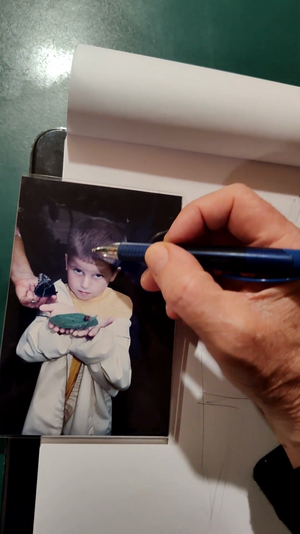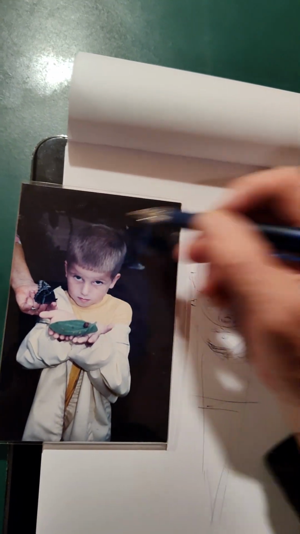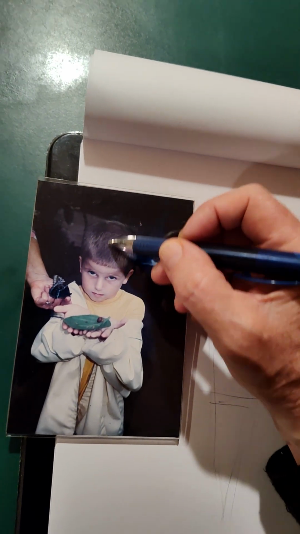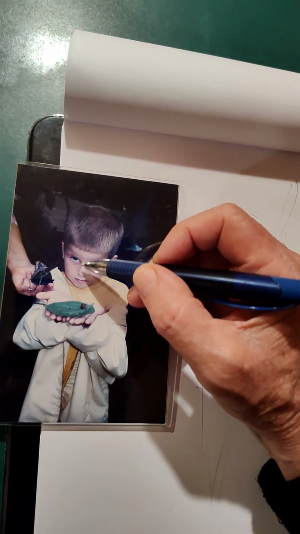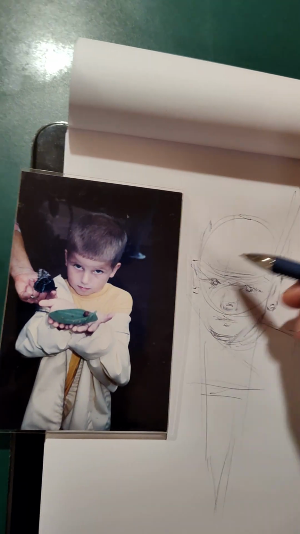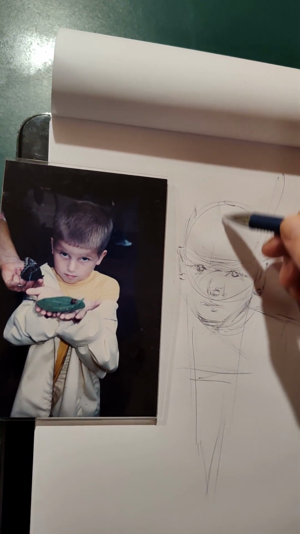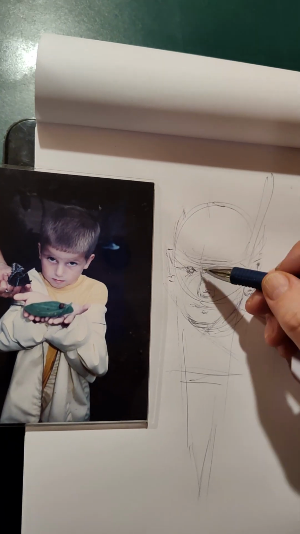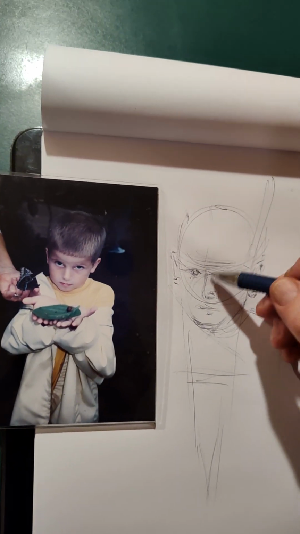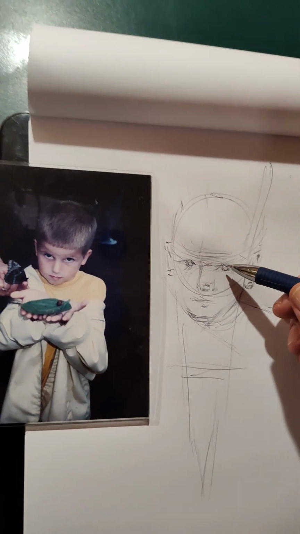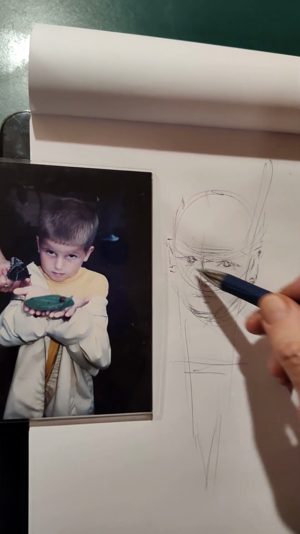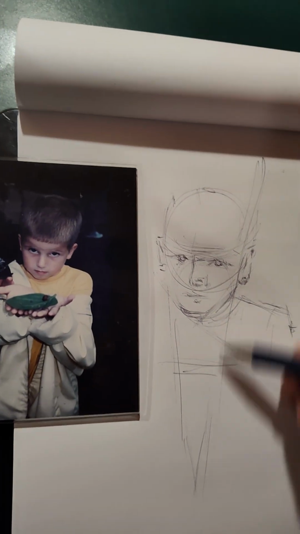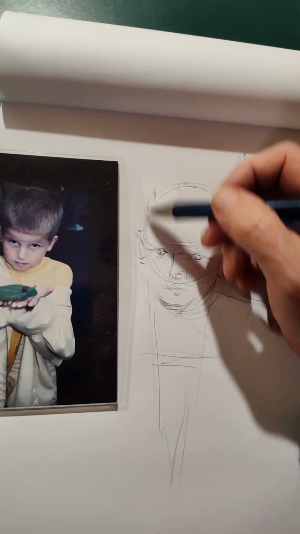This line is a little hard to find because there's nothing really to refer it to. But you can see what I'm doing here. I'm finding a vertical, and then I find that same vertical on the head shape, and then I know where that line of the nose goes. So now what you want to do is you want to go vertical. You want to find your verticals.